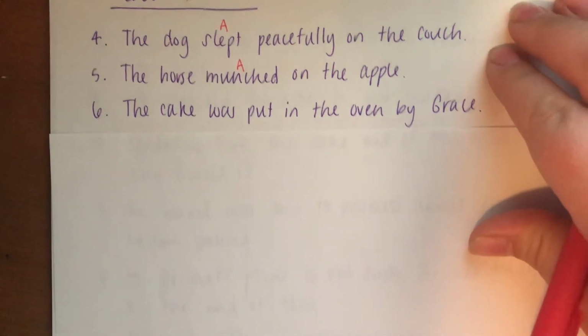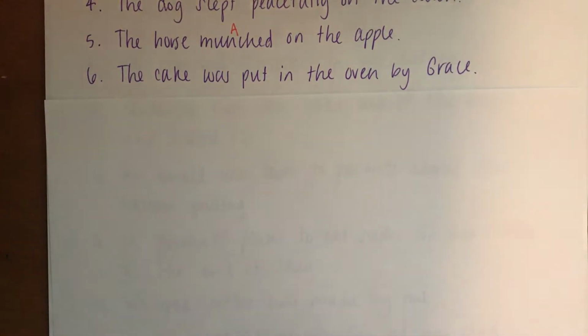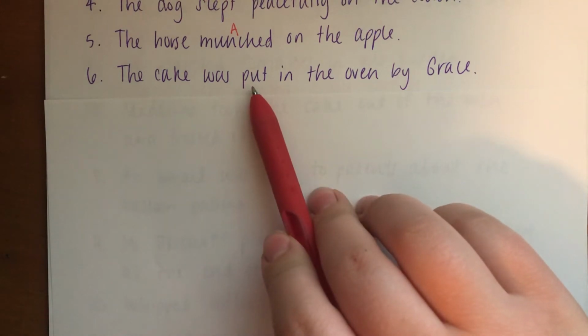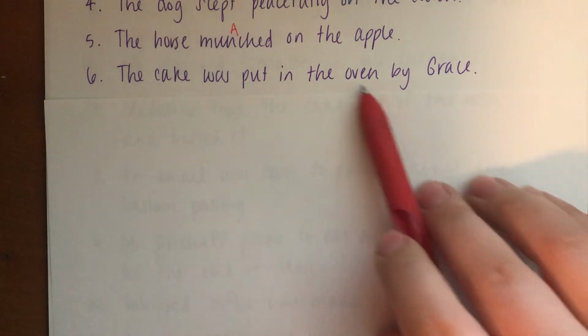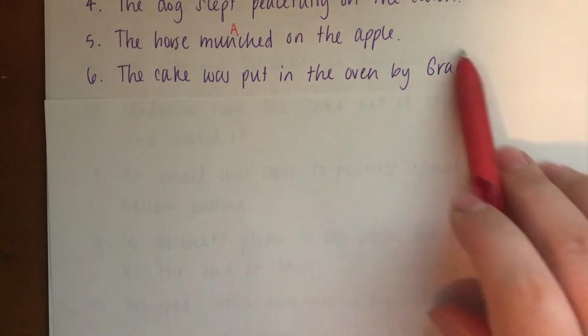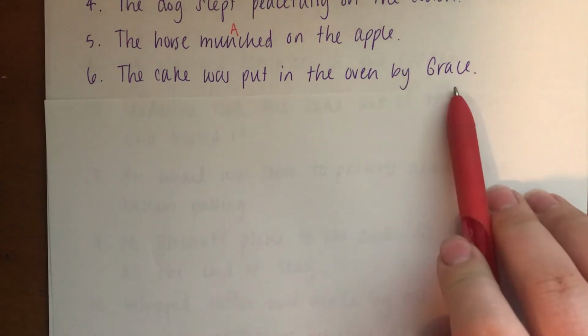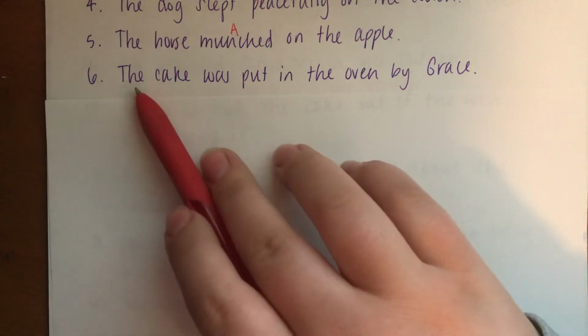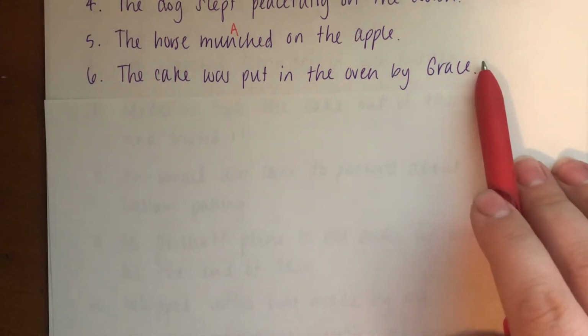All right, number 6, there are 2 clues to a sentence being in passive voice. The first is the verb was. If was is put in front of an action verb, then 95% of the time that sentence is going to be passive. Okay, the second clue is the phrase by and then somebody. So here it's by Grace. So we know Grace is doing whatever action is happening here. The cake was put in the oven by Grace.